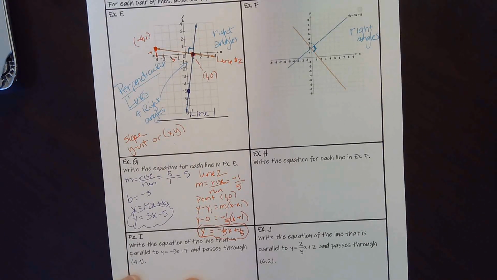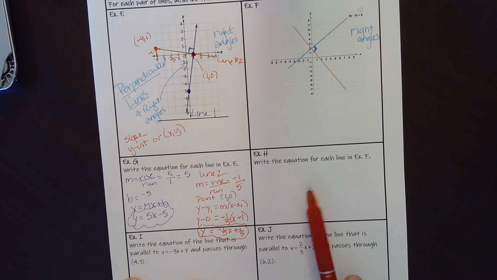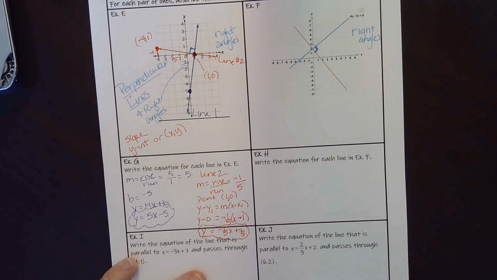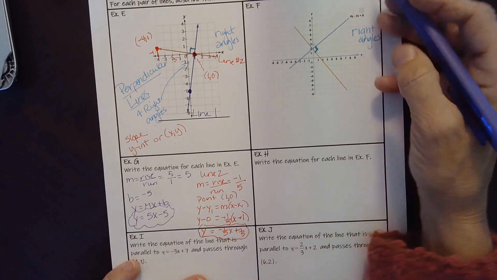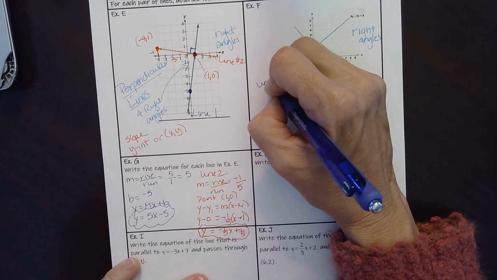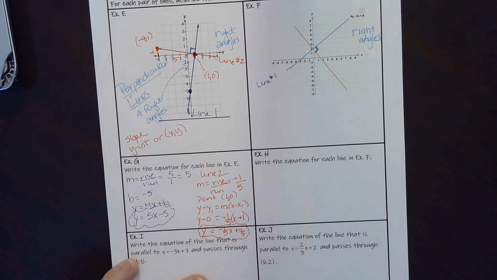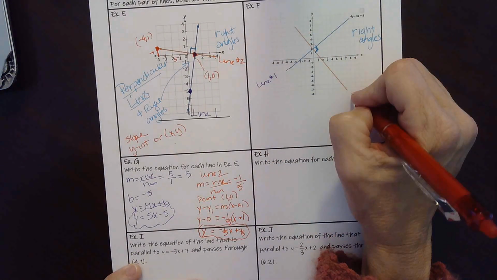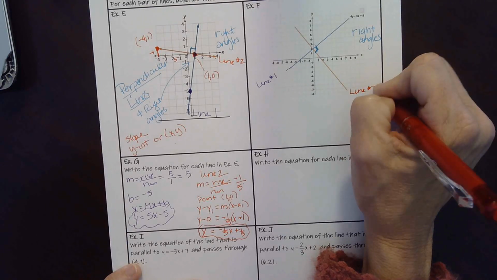Okay, so let's go ahead and do this example, and then we'll conclude this video for this lesson. So once again, let's label some of our lines. Let's let the blue line be line 1, and we'll let the red line be line number 2.